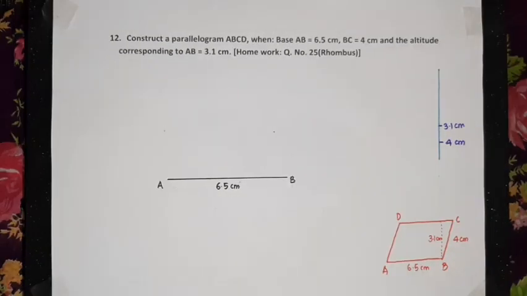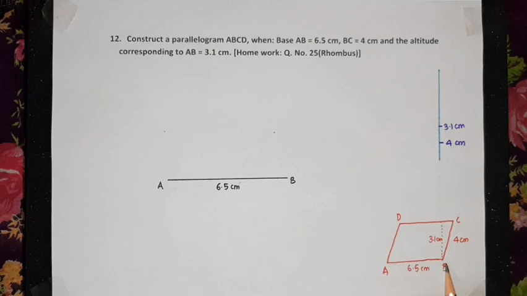Okay, now let's have a look at the 12th question. The question says construct a parallelogram ABCD with base AB to be 6.5, BC equal to 4 centimeter, and the altitude corresponding to AB. So if AB is my base, then the height corresponding to AB will be measured in this way.